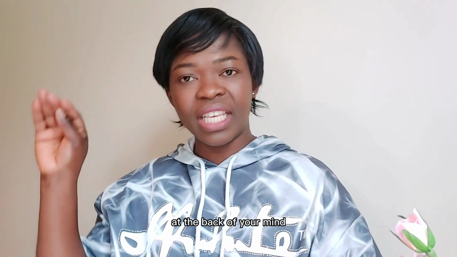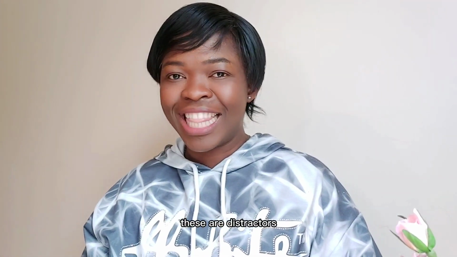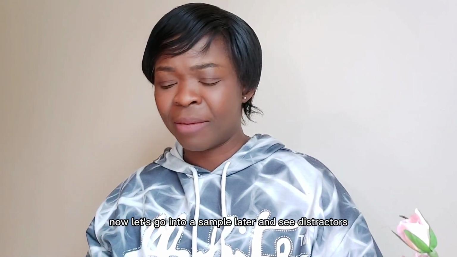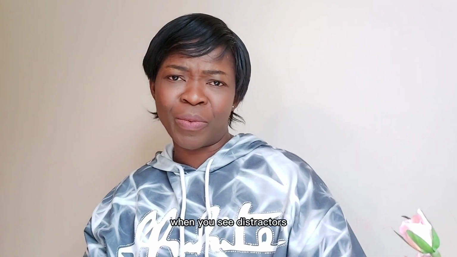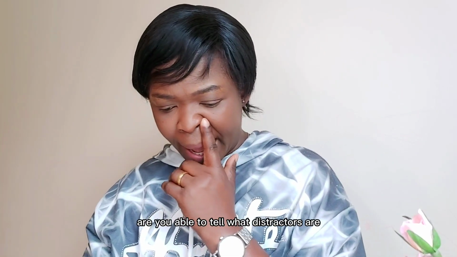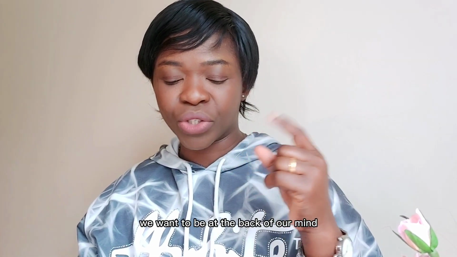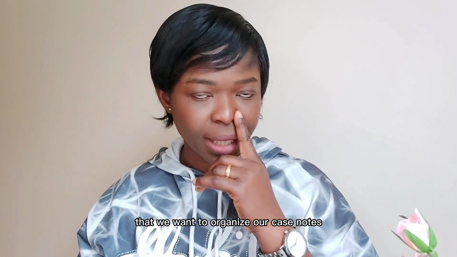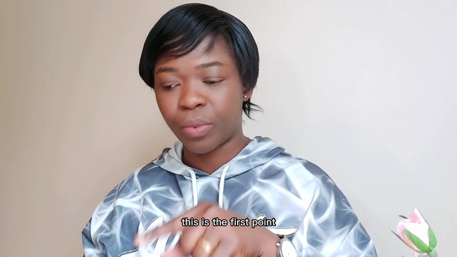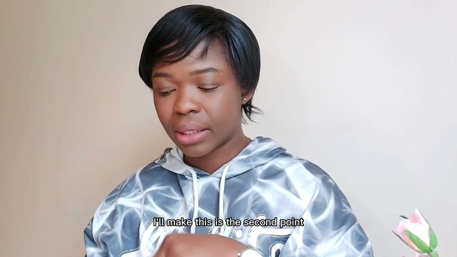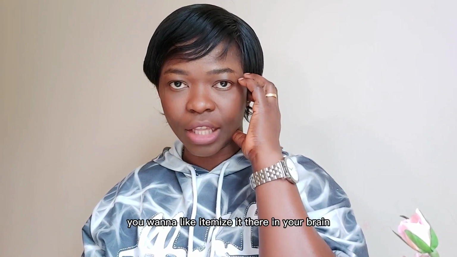There will be so many issues, stories about this patient. These are distractors. Now let's go into a sample letter and see distractors. When you see distractors, are you able to tell what distractors are? Before we go into that, we want to be at the back of our mind that we want to organize our case notes, just as you're reading. When you're reading using the 5 minutes reading time, you want to tell this is the first point I will make, this is the second point, and this is how I will conclude my letter. You want to itemize it there in your brain.